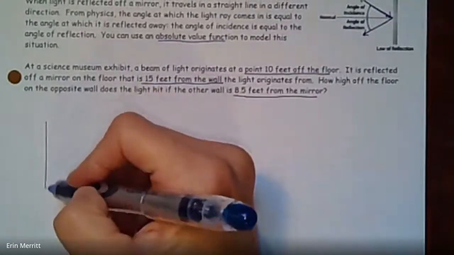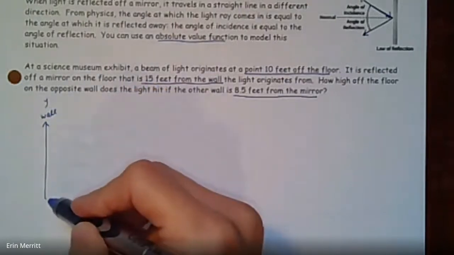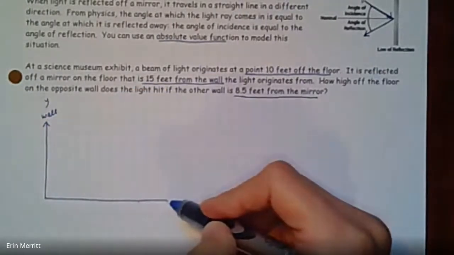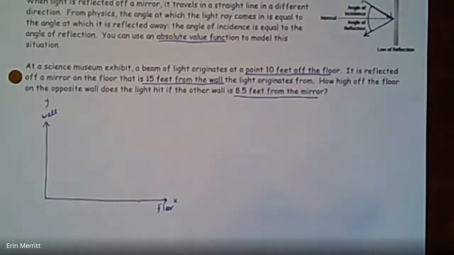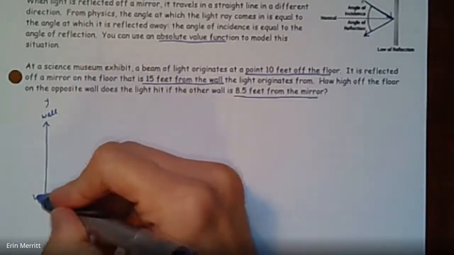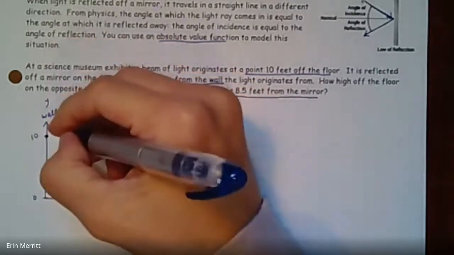Okay. So what you have to think of is, I'm going to use the y-axis as my wall here, and the x-axis as the floor. It's saying that the first light is 10 feet off the floor, so that means 10 feet up here. Here's where the first light is.